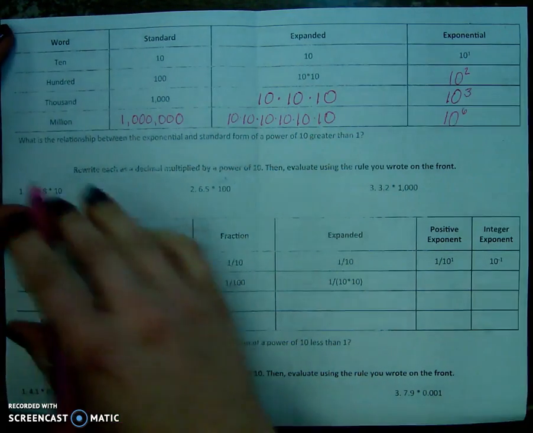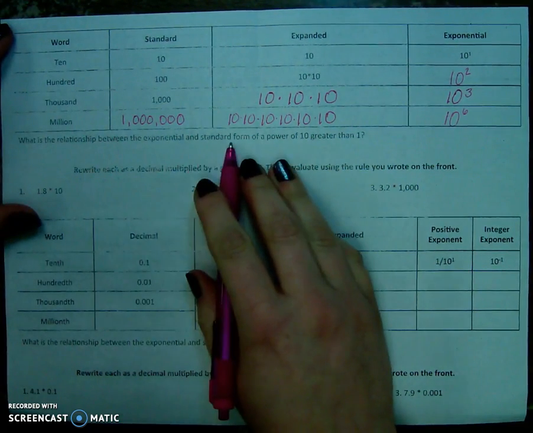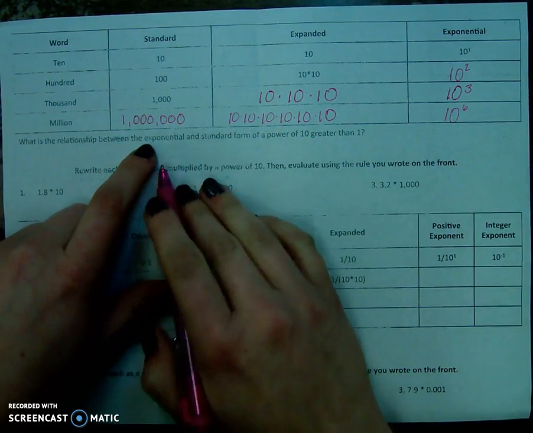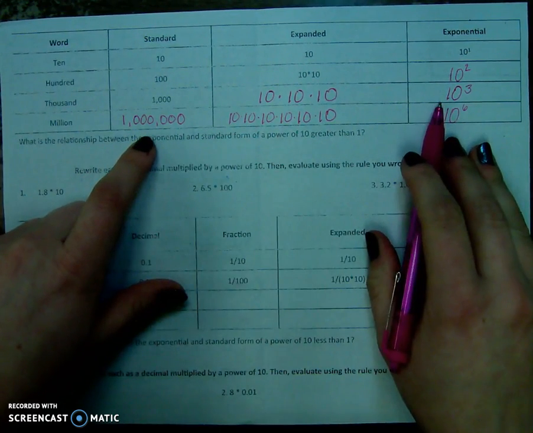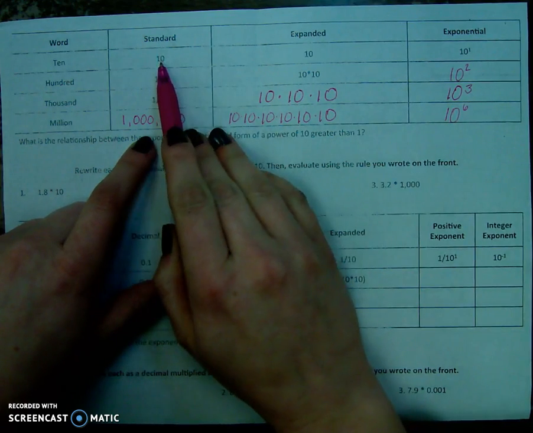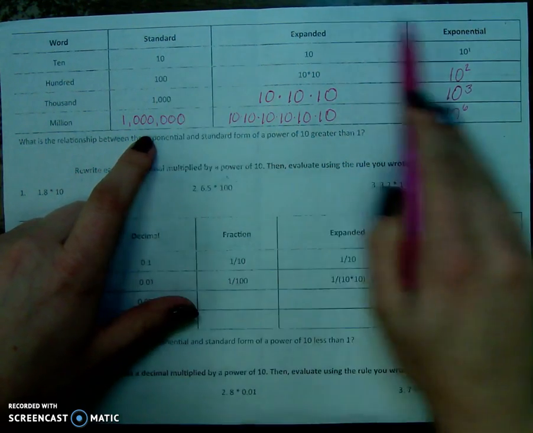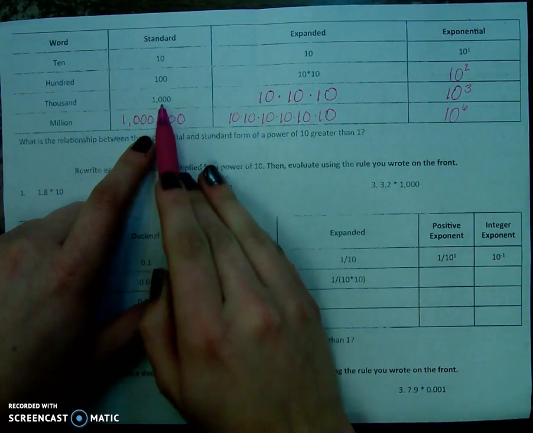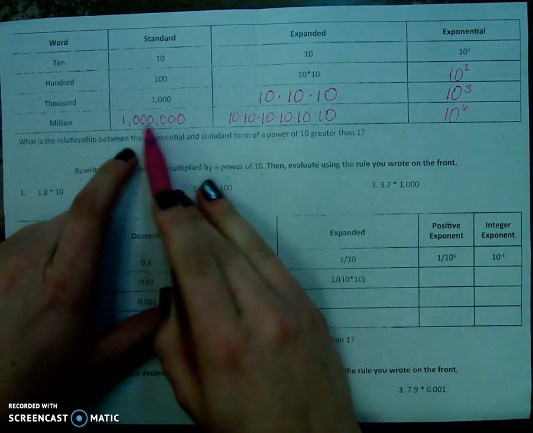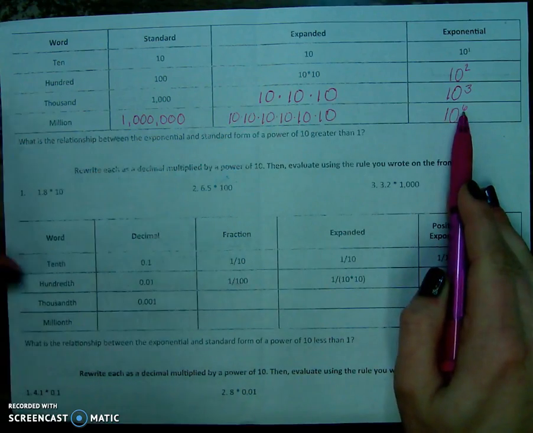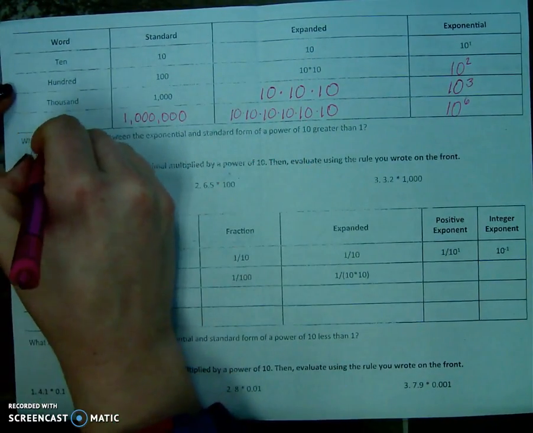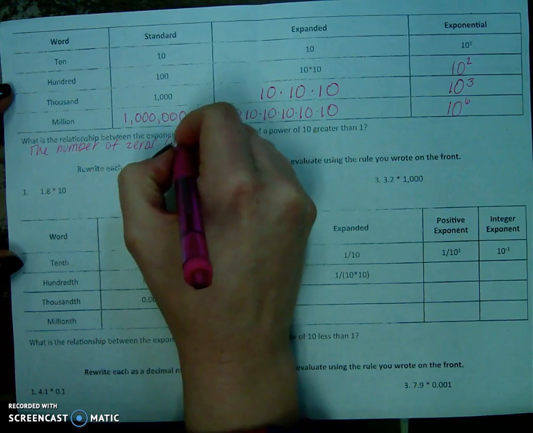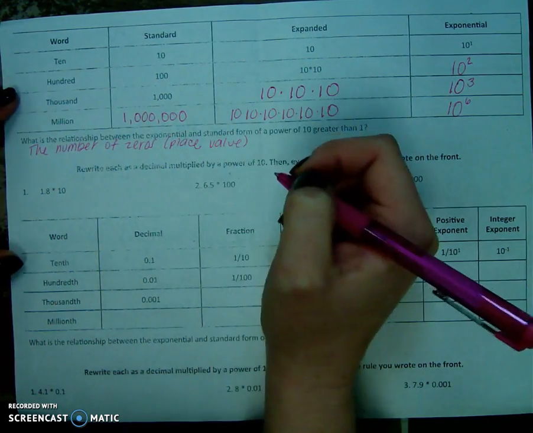Okay, so what's the relationship between the exponential and standard form of a power of 10 greater than 1? So here's our standard form and our exponential form. Well, you'll notice that if there's 1 zero, it's to the power, or the exponent, 1. There are 2 zeros, to the second power. 3 zeros, it'll be to the third power. And there are 6 zeros, it'll be to the 6th power. So what's the relationship? The number of zeros in the place value matches the exponent.